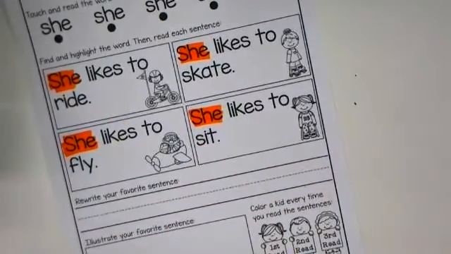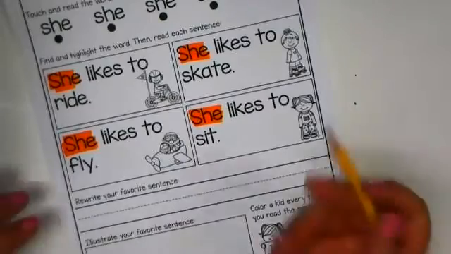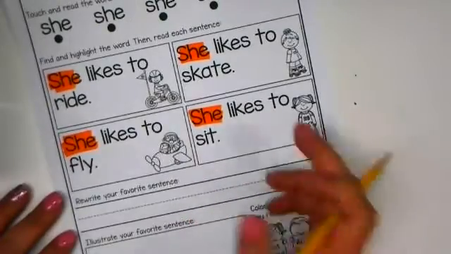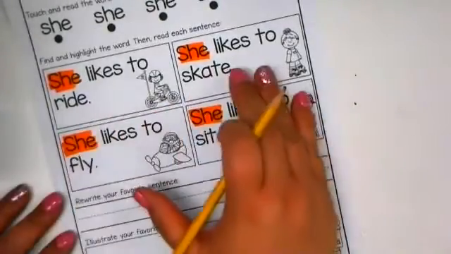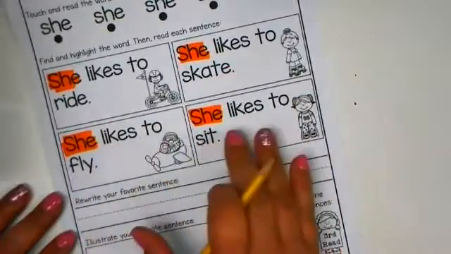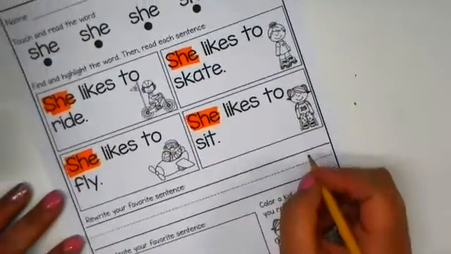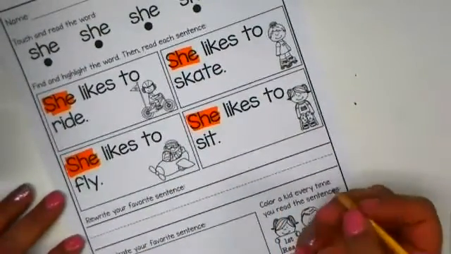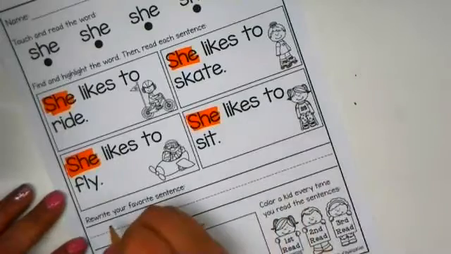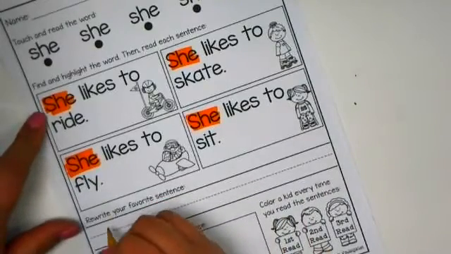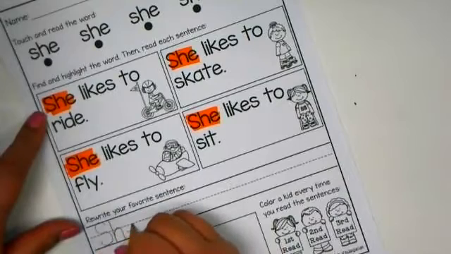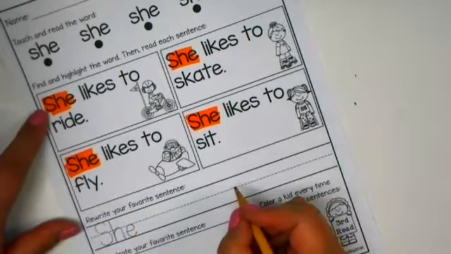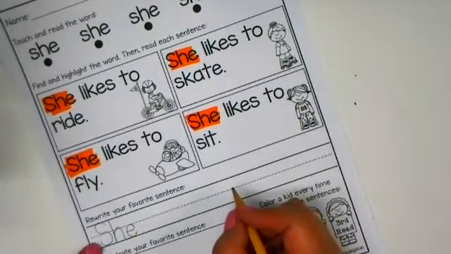Now for this next part, you're going to need a pencil, and it says to rewrite your favorite sentence, whether you like, she likes to ride, she likes to skate, she likes to fly, or she likes to sit. I think I'm going to do she likes to ride because riding a bike is fun. So you can see at the beginning of the sentence, it's a capital S. Remember, at the beginning of a sentence, they always capitalize the first letter of the first word. So that's why it's capitalized.